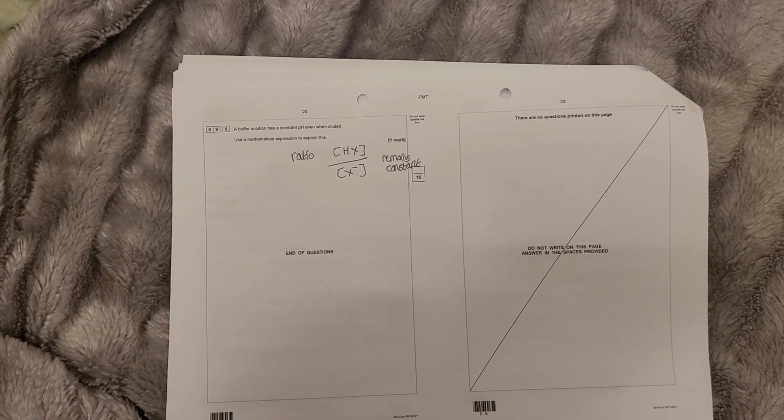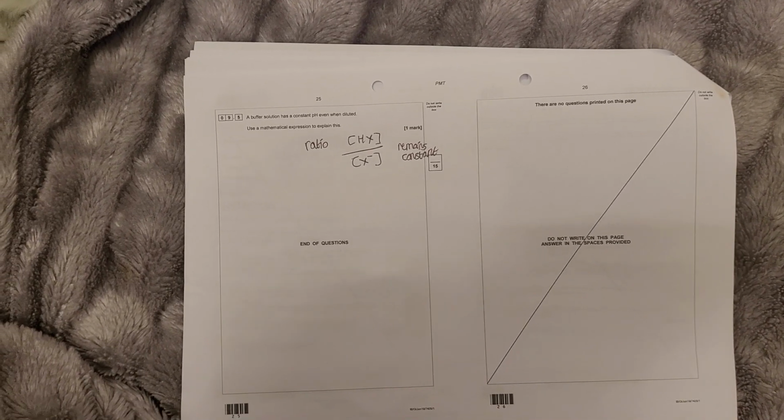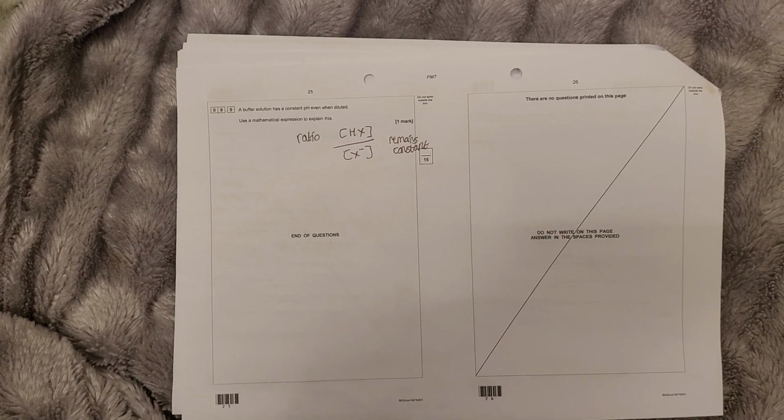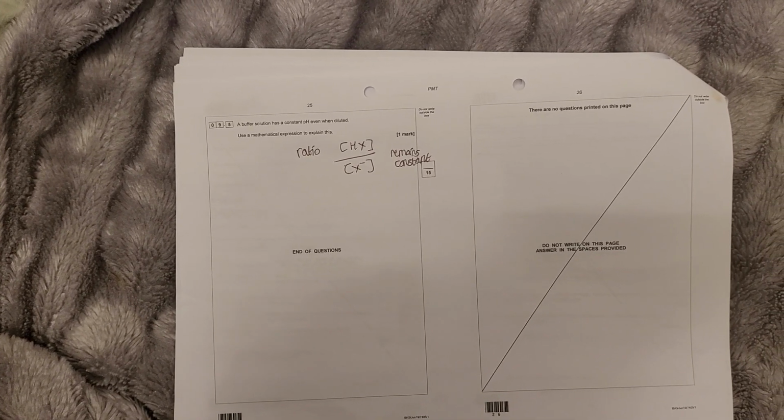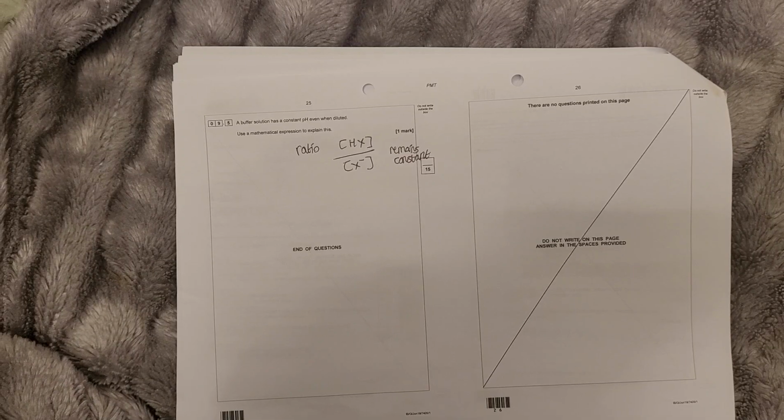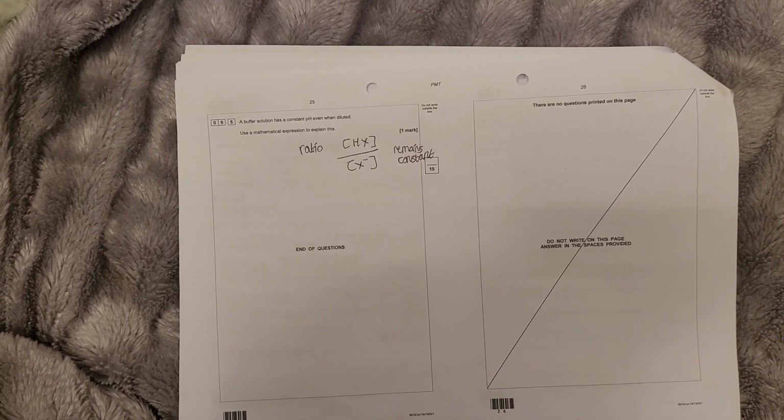The above solution has a constant pH even when diluted. Use a mathematical expression to explain this. The idea is that the ratio of concentration HX divided by concentration of X− therefore remains constant.